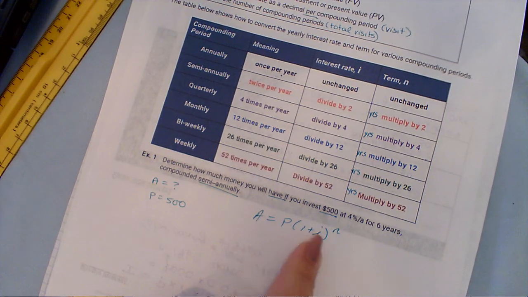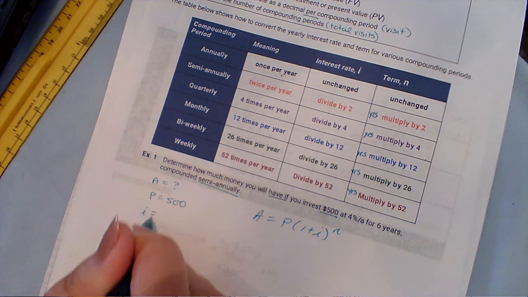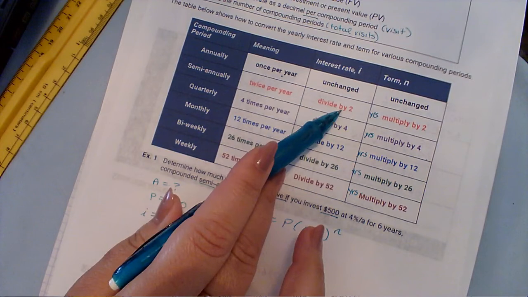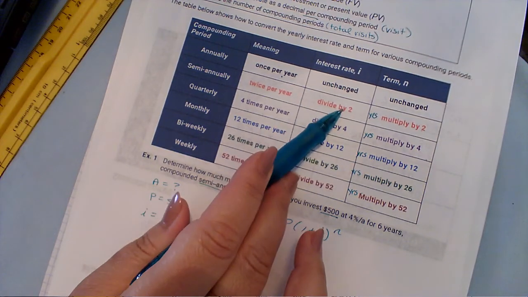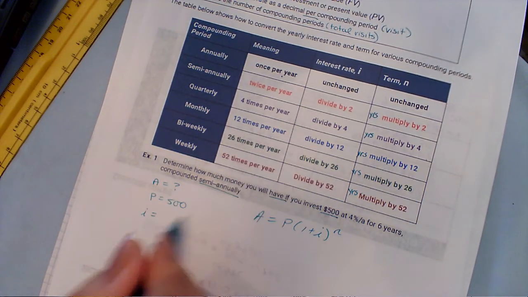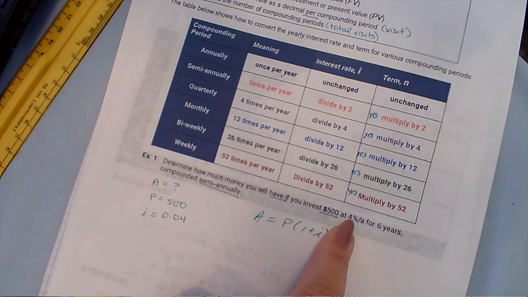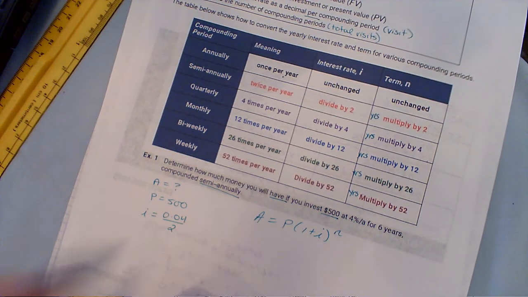1 is just 1. i is the interest rate, but semi-annually, so cut into 2 equal portions. I'm getting 2 visits a year. So 0.04, right, that's 4%, but we're going to have to divide that by 2. So right now, don't write down what that decimal is, what the answer is. Just keep it like that for now. Let the calculator do all the work.